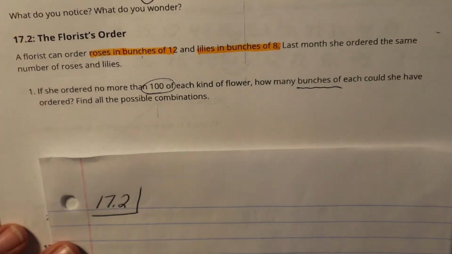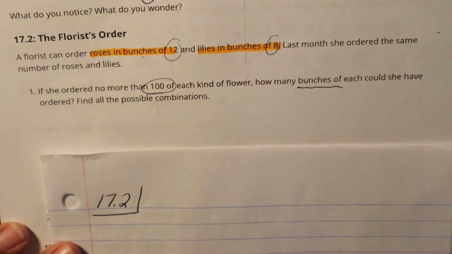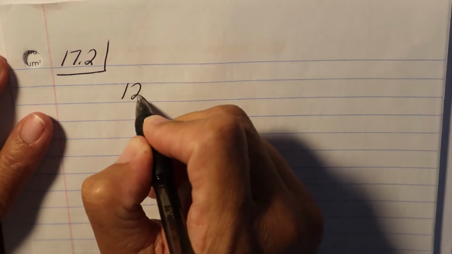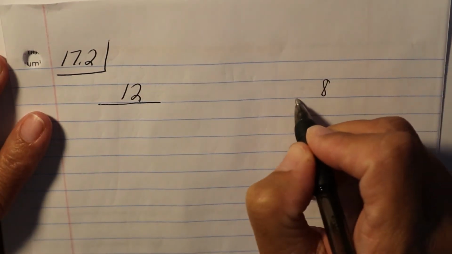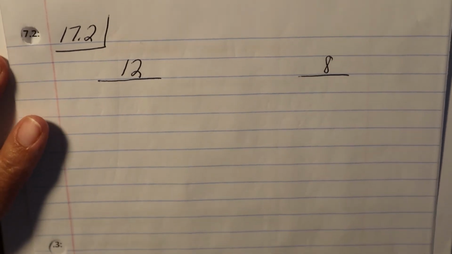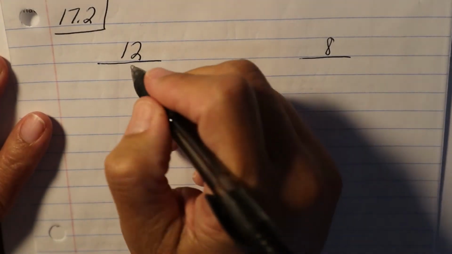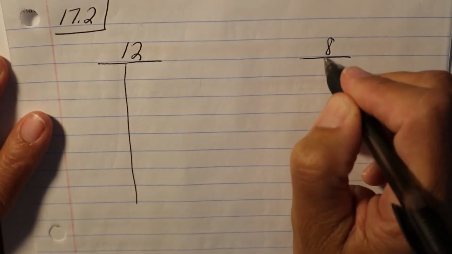The first thing we're going to do is find the common multiples of 12 and 8. So that's step 1. This is kind of like a 2-step problem. So here's my 12, and I'm going to do a table. And you'll understand why I'm doing a table with this type of story problem instead of just making a list. All right, so here's my table.